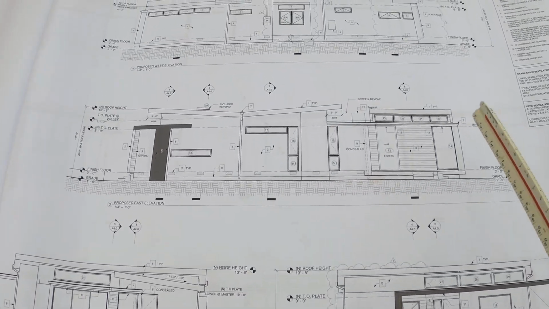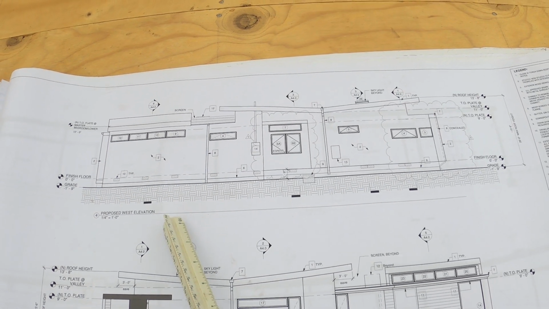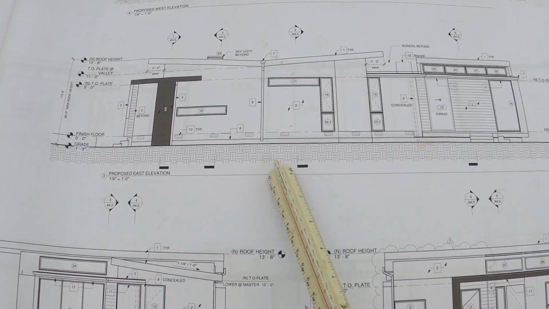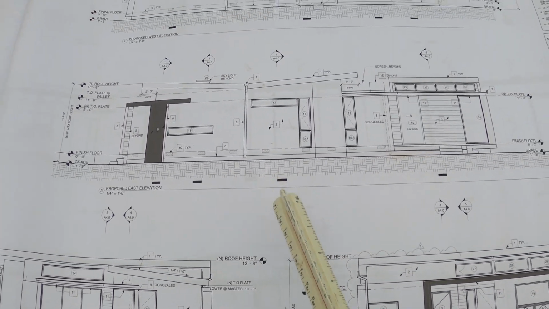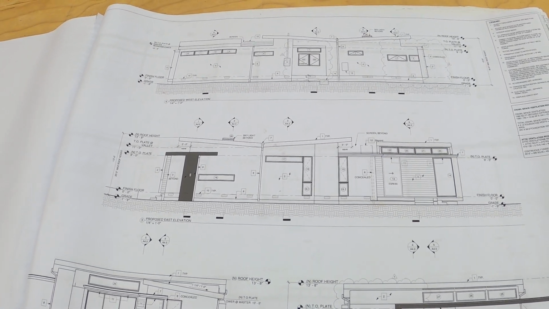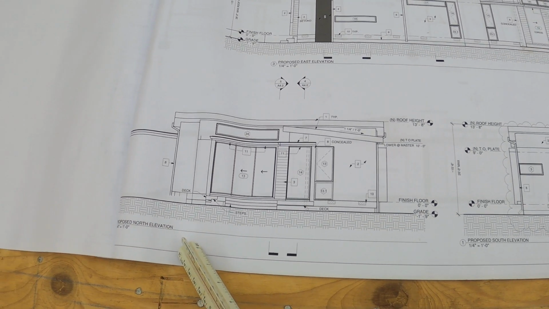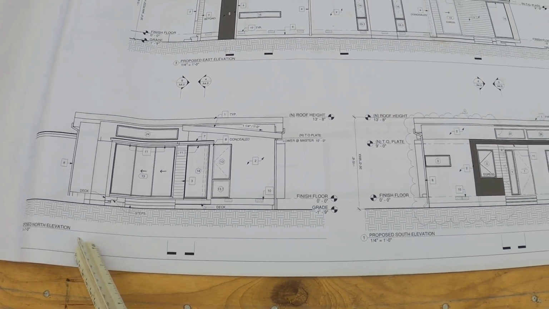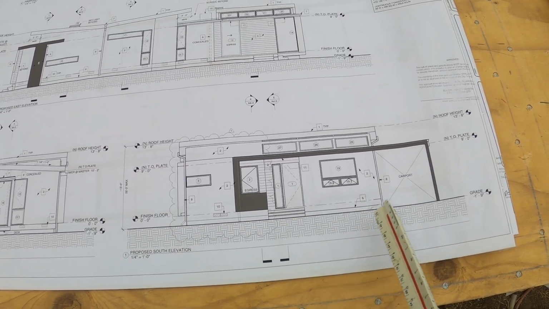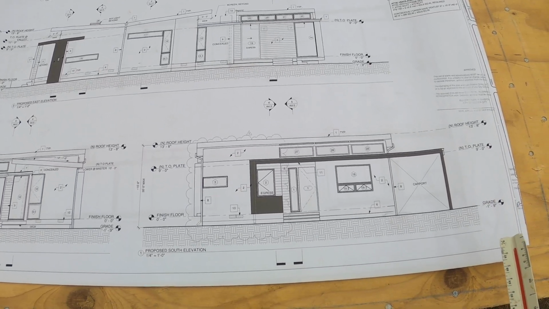This is the side of the house. This is the west elevation, and then this is the east. This is the east elevation, and this is the north. North is the rear of the house, and then this is the front of the house. It's the south elevation. Okay.